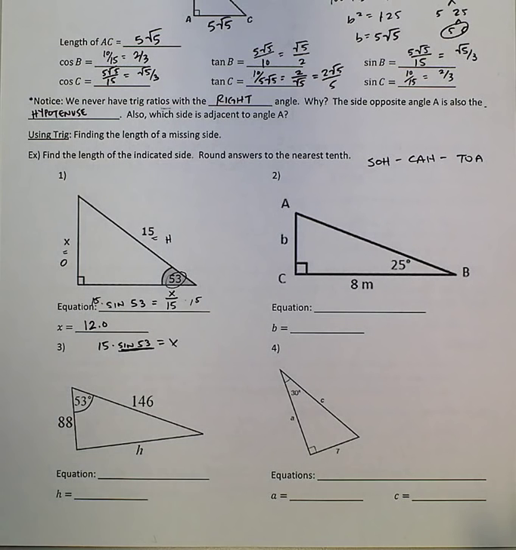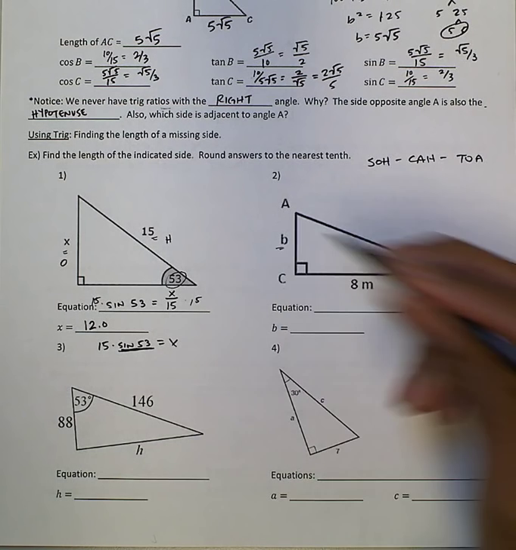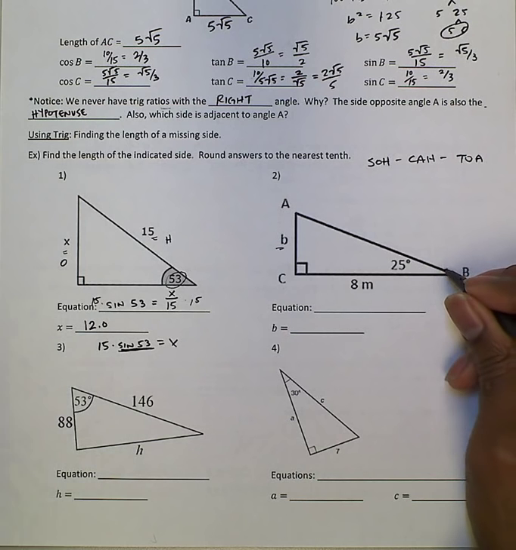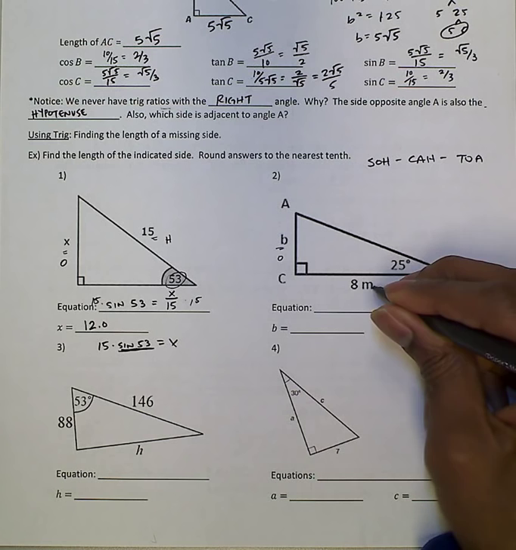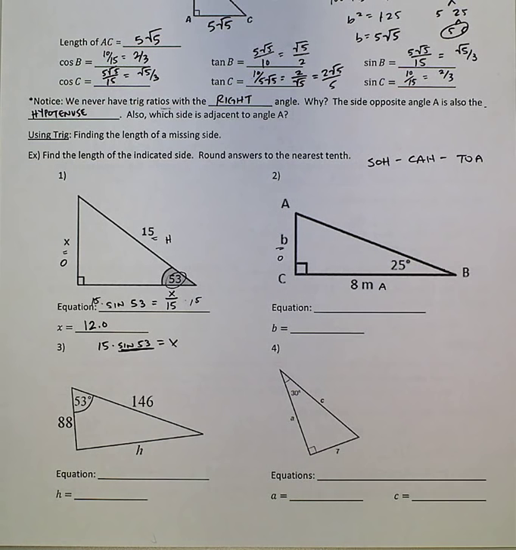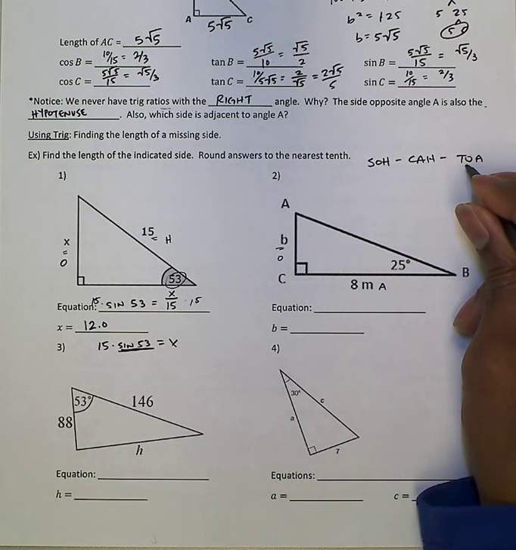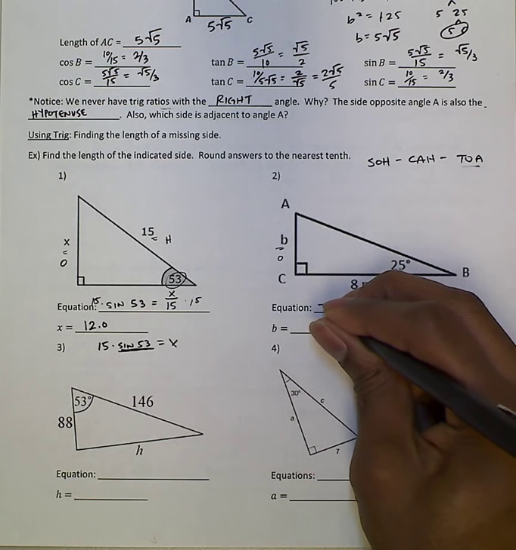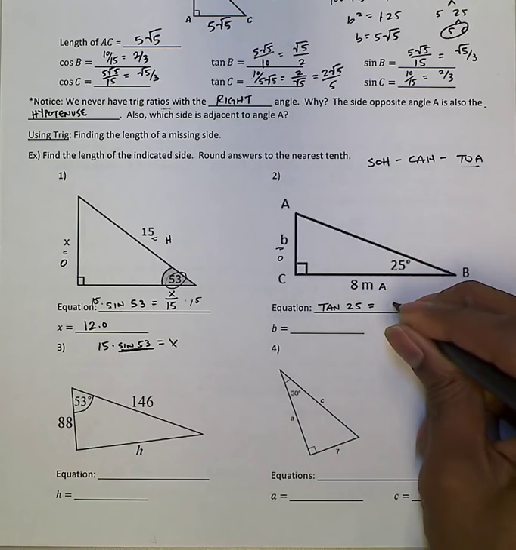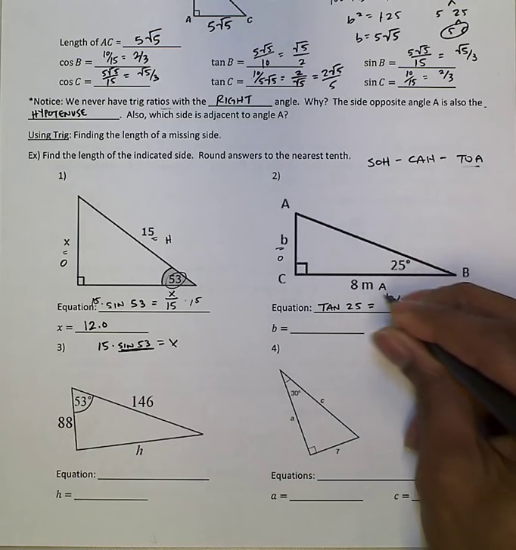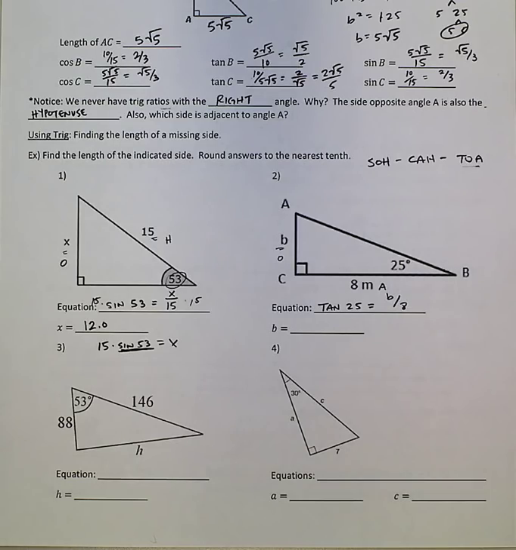In this next problem, I'm trying to find B. I'm given this angle, 25. B from there is my opposite side. 8 is my adjacent side. And so the function with the ratio with opposite and adjacent is tangent. I'm going to say tangent of 25 equals the opposite, B, over the adjacent, 8.